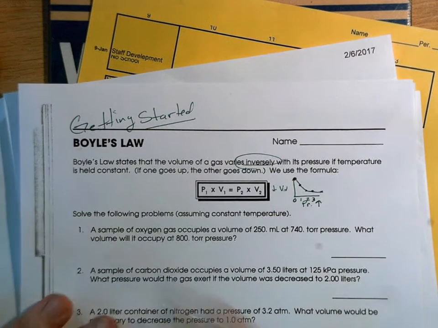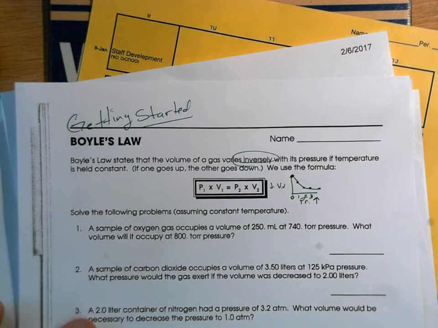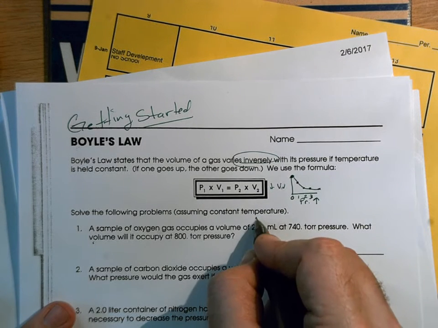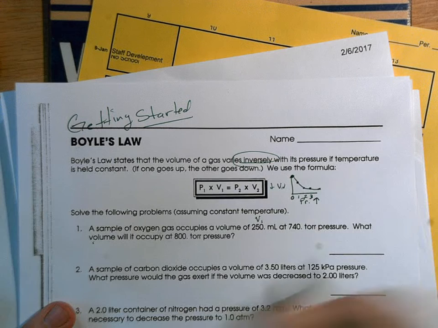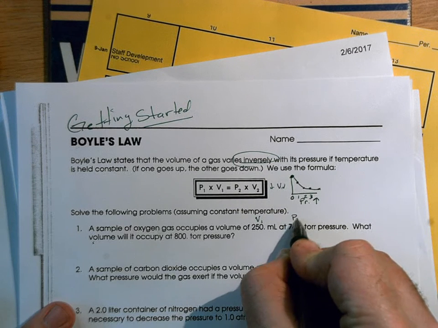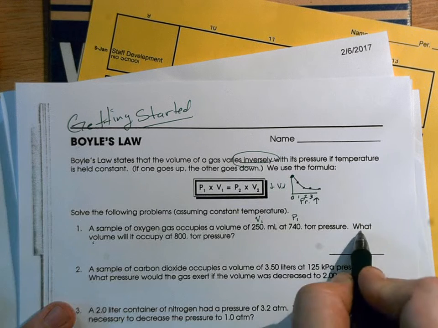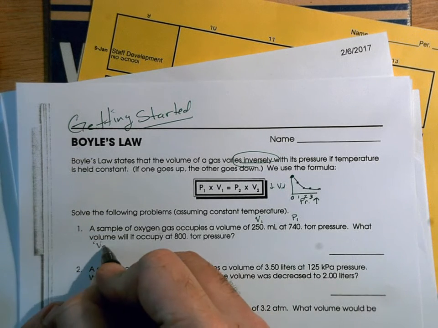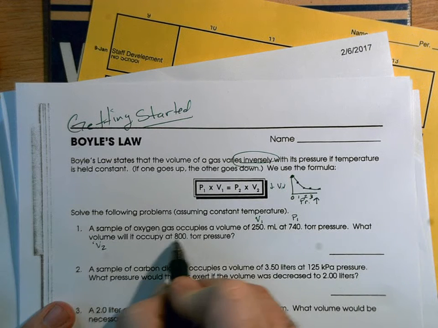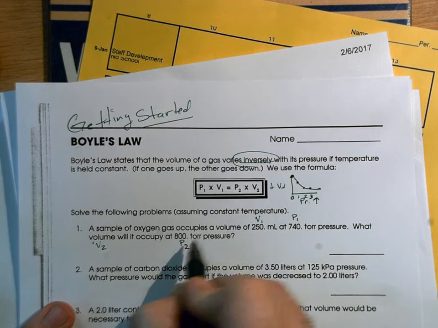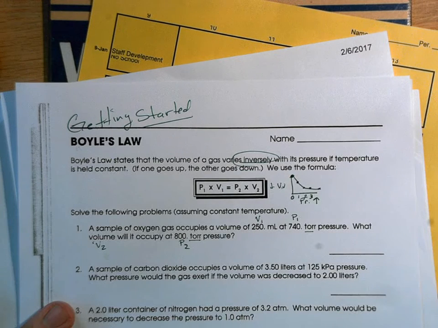So, first problem here. Here's a methodology I'd like you to follow. A sample of oxygen occupies this volume, so we'll call this volume 1, our starting or initial volume, and the pressure is at 740 torr, so we'll call this pressure 1. What volume? Well, we're looking for volume, so we're looking for volume 2. Will it occupy at 800 torr pressure? So this is going to be pressure 2. Now, we're both given pressures in torr, so we don't have to do any conversions.